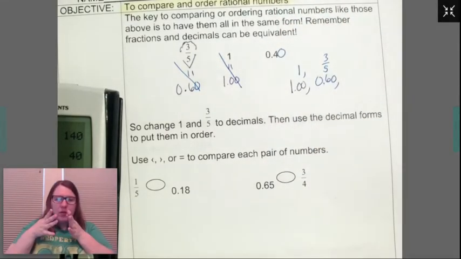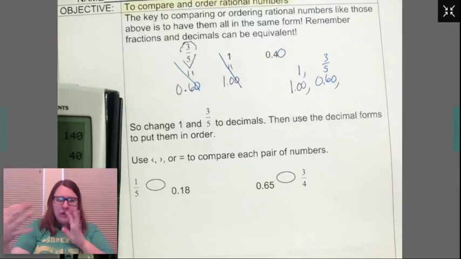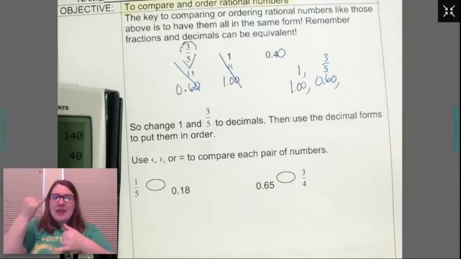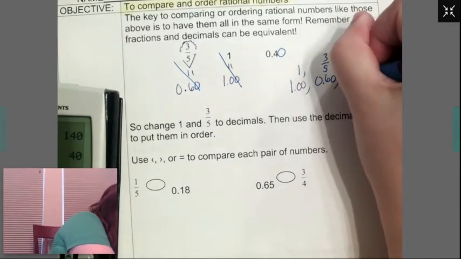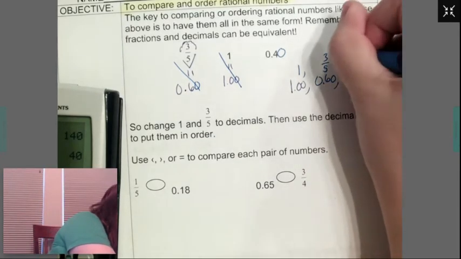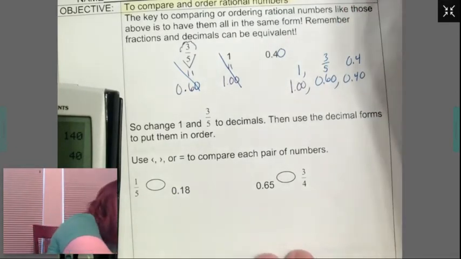I'm going to write it the way they had it to begin with on top, so you remember the two that are linked together. Okay, and then last, what's the smallest? 0.40. All right, and we are finished.